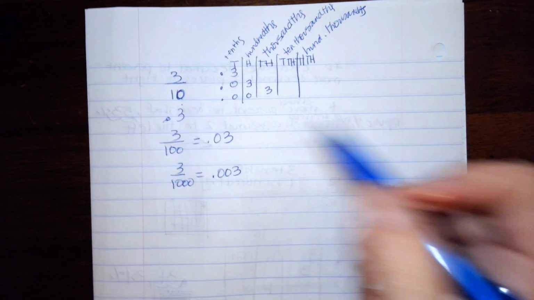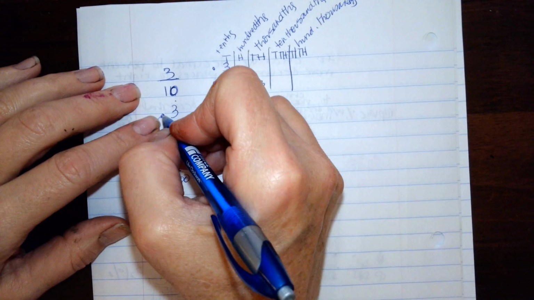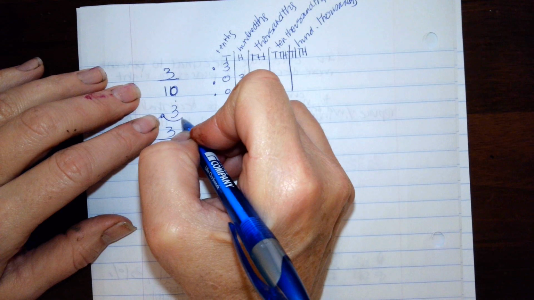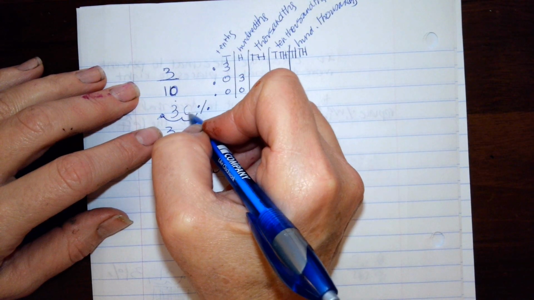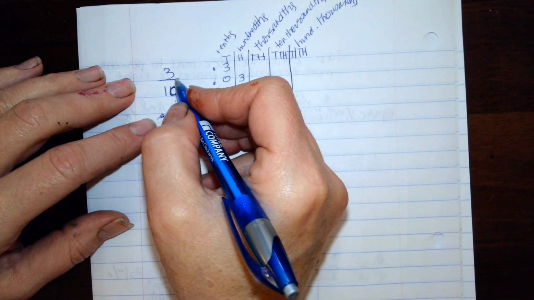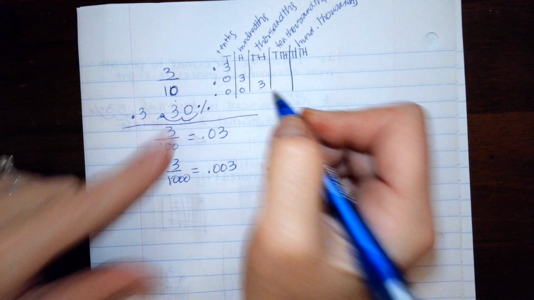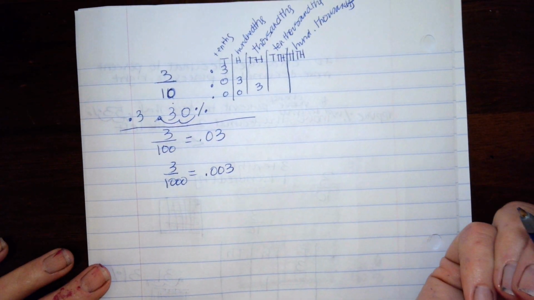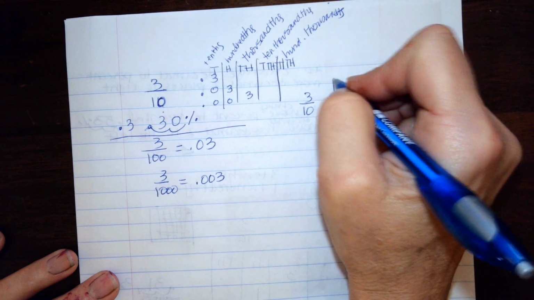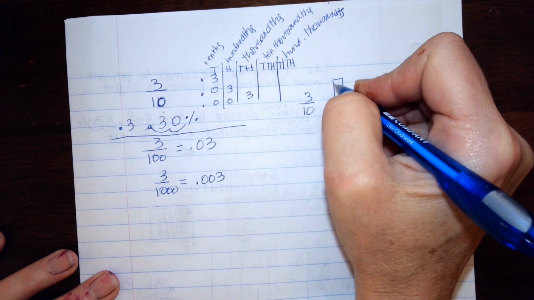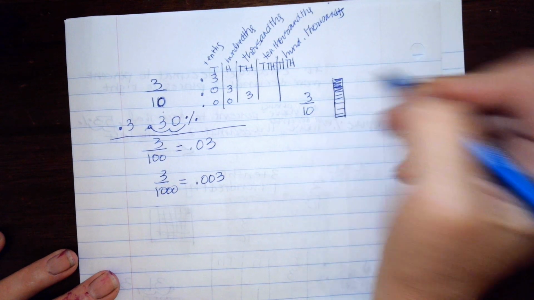Now to change these all to a percent, you move 2 to the right, 1, 2, and you put a percent. Now there's nothing here, so we have to fill it in with a 0. So 3/10 is 0.3, and it's also 30%. Okay. So if you were to graph that out on a tens block, you would have a block of 10, and you would take 3 of them.